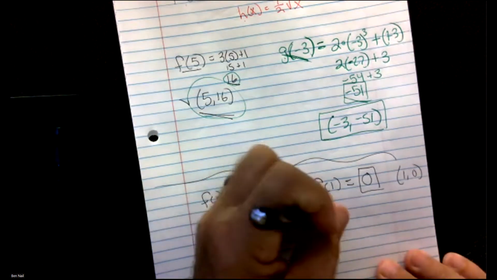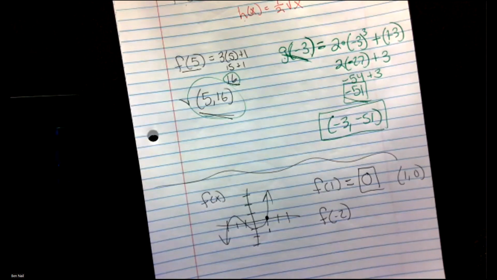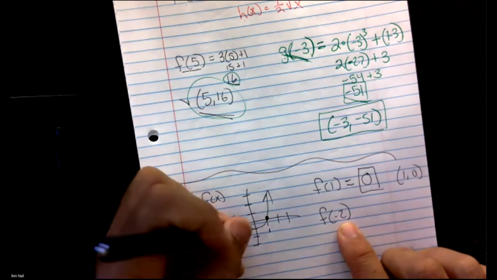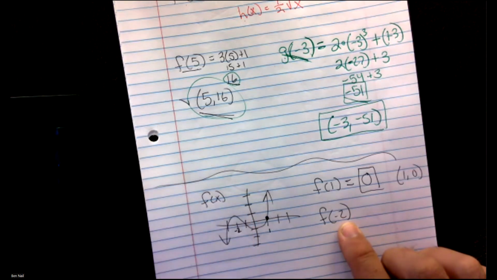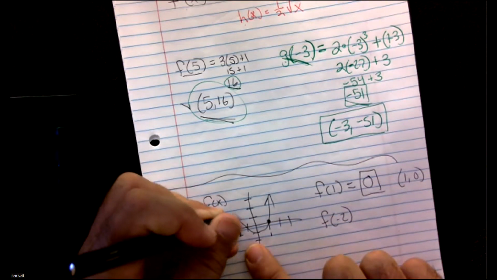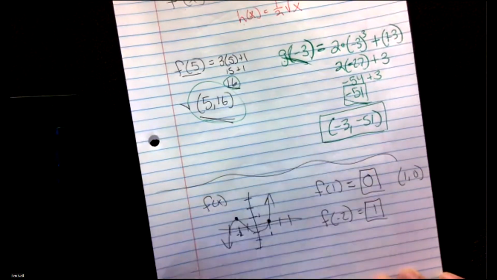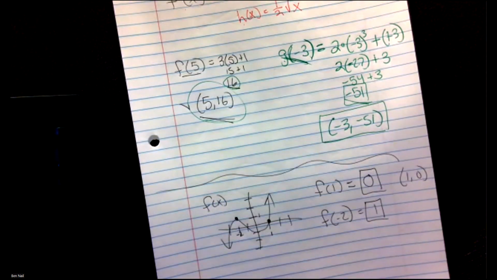Okay, same thing. If they said, hey, what is the f of -2? What they're asking is, if my x value is -2, that's this one. Okay, what is my y value? So at an x of -2, looks like we have a y value of +1. So that would be my output.